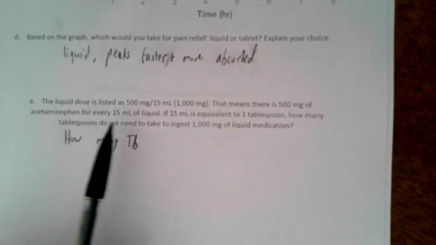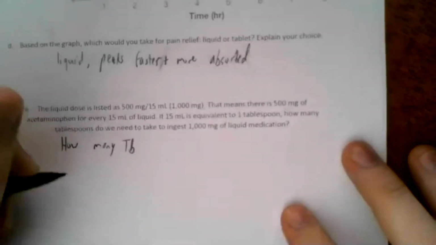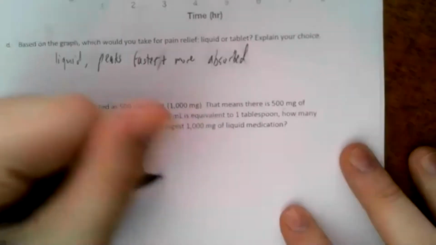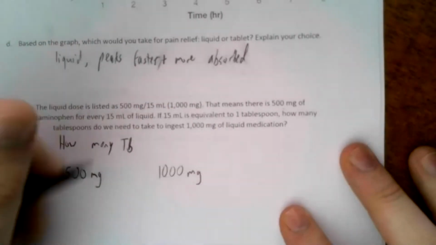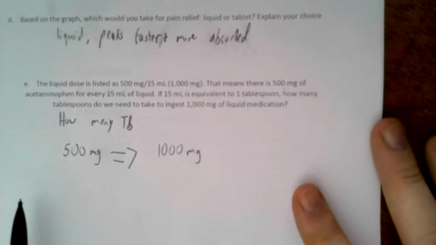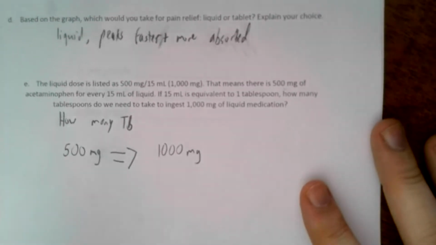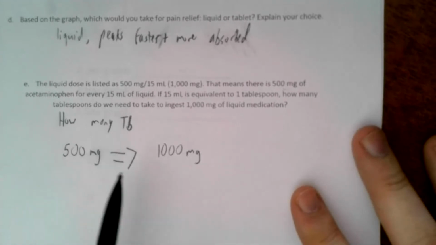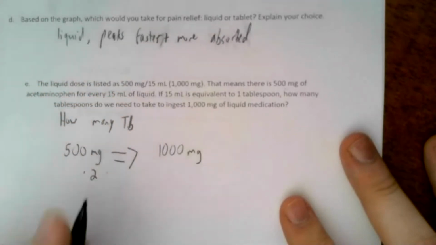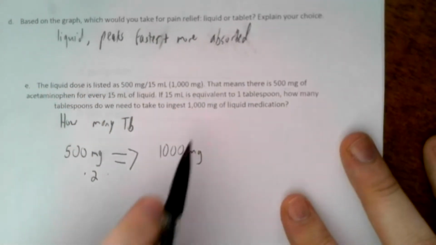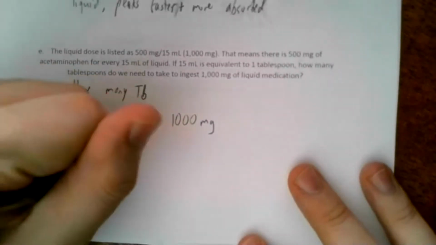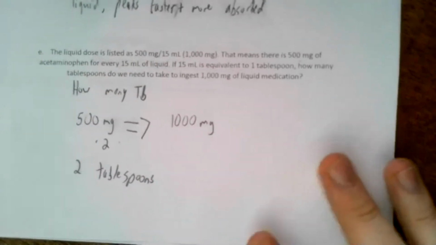Well, I know that 1 tablespoon is 500 milligrams, right? But I want to take 1,000 milligrams. So what do I have to do to go from 500 milligrams to 1,000 milligrams? Yeah, and Sonia said we just need to multiply by 2, right? If we multiply this by 2, we get 1,000 milligrams. So we need to take 2 tablespoons. We're just doubling the dose.